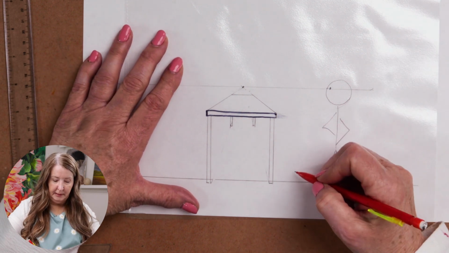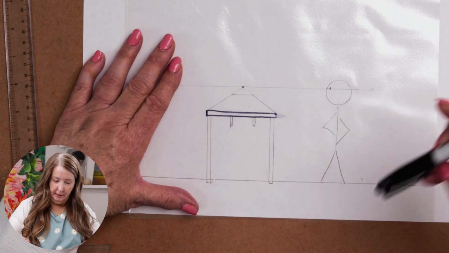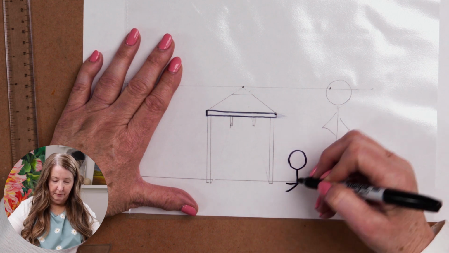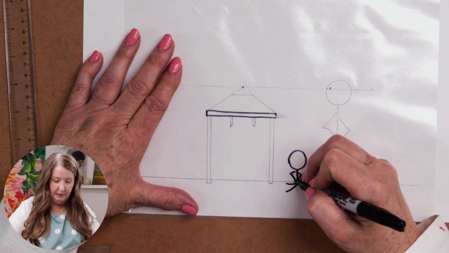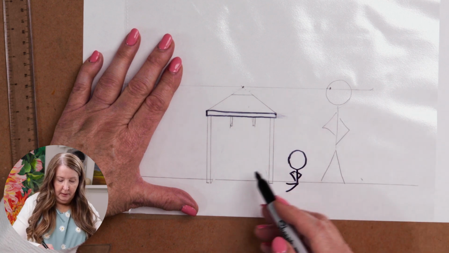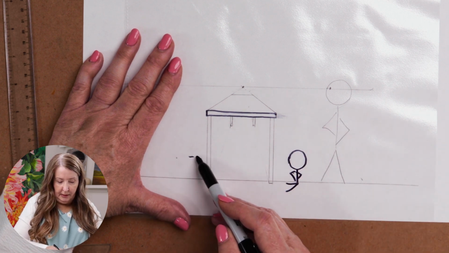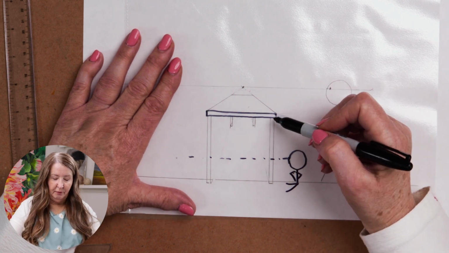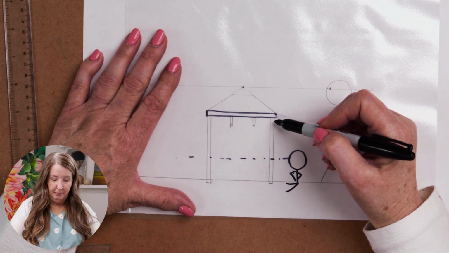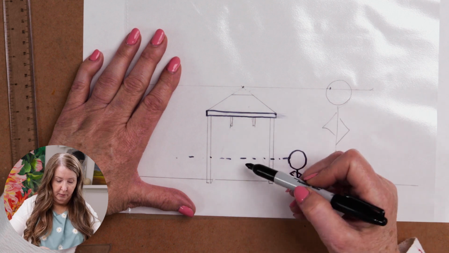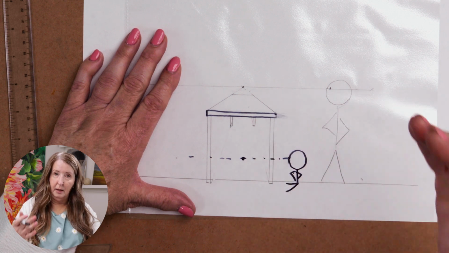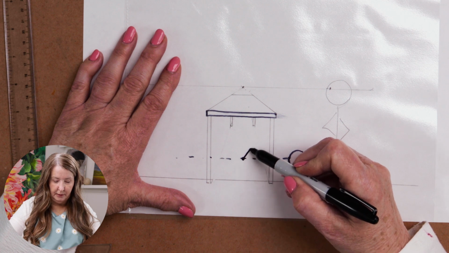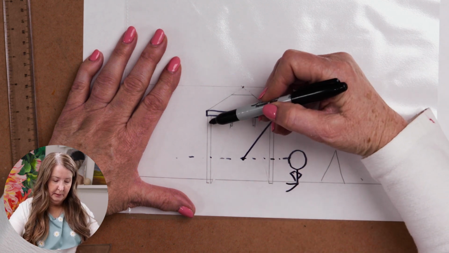So if somebody is sitting way down here, then their eye level is basically going to be right here. So let's just put a dotted line. This is their eye level. So if this is the edge of the table and this is their eye level, we're going to put our vanishing point on the horizon line, and we are basically going to draw a line that goes straight to each of these corners.